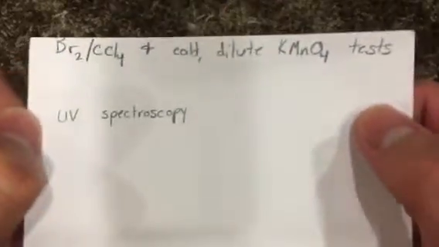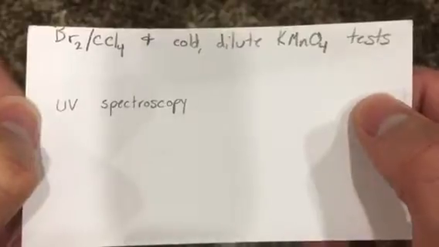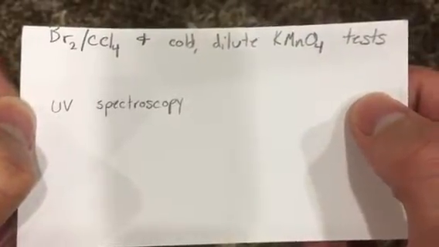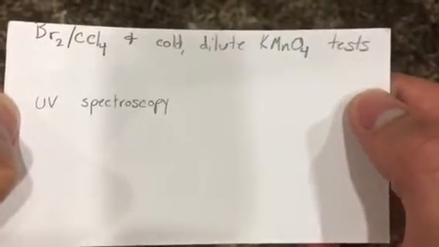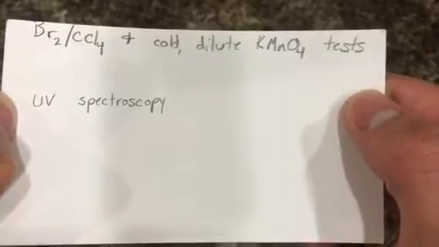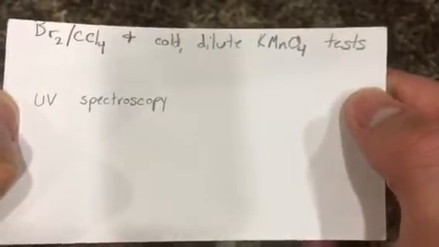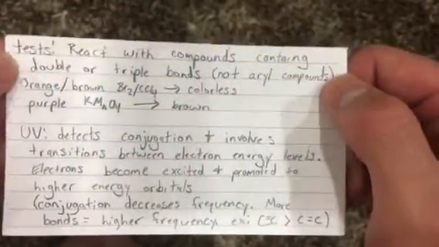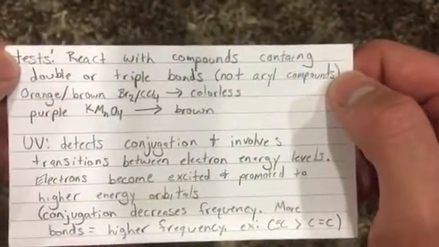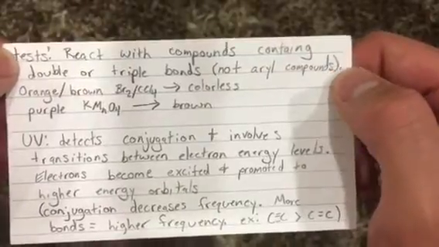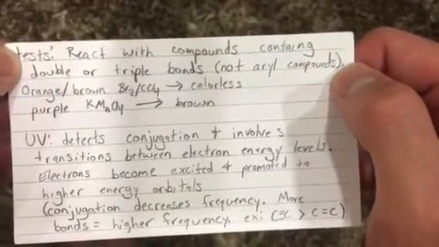All right, let's do some organic chemistry here. So Br2, CCl4, and cold dilute potassium, I think it's permanganate, tests. All right, what happens in those tests? So the tests react with compounds containing double or triple bonds, not aryl compounds.